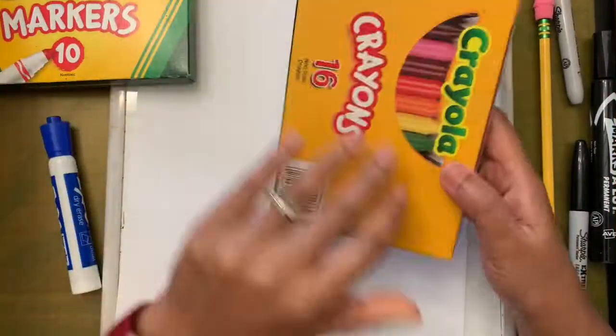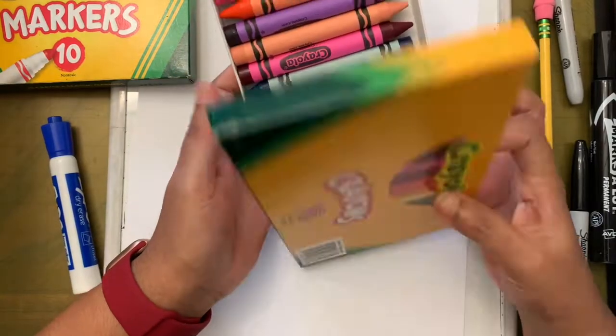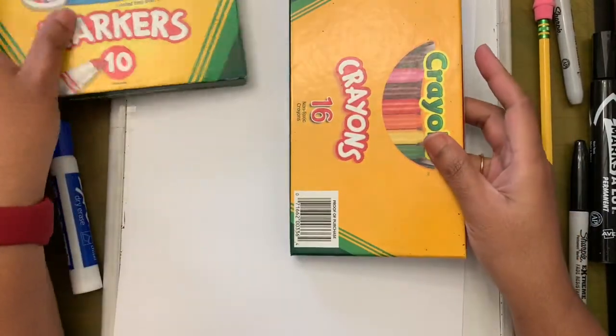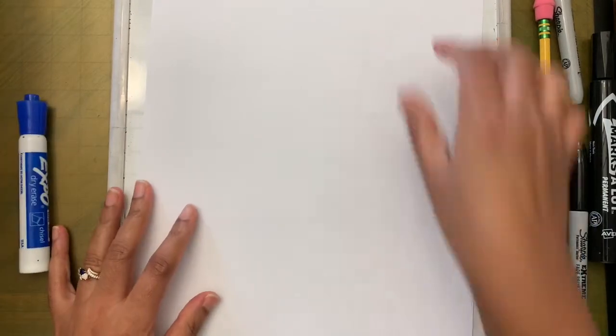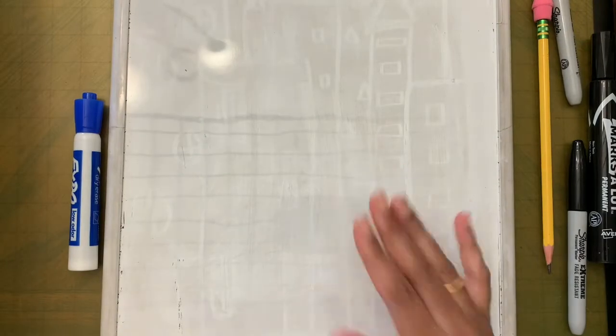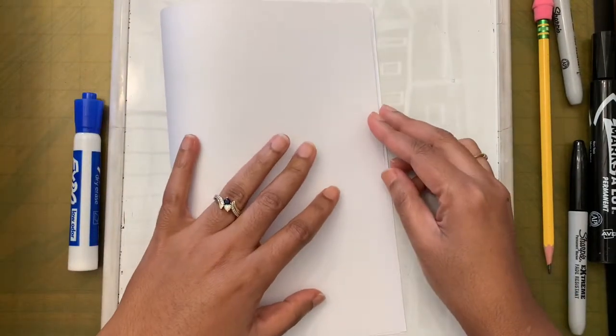We need crayon. Actually, we'll be just using the black crayon today. We need markers. We need half a paper, so I need to cut the paper, and then we also need something to practice draw with.